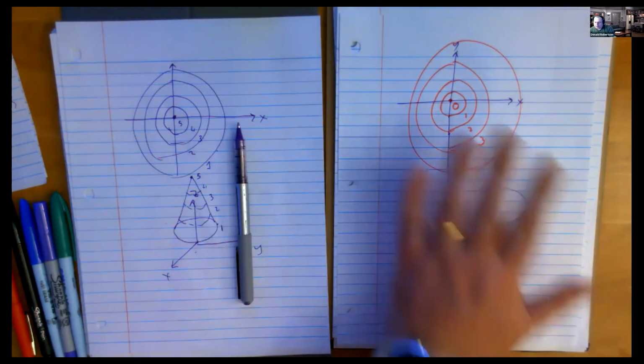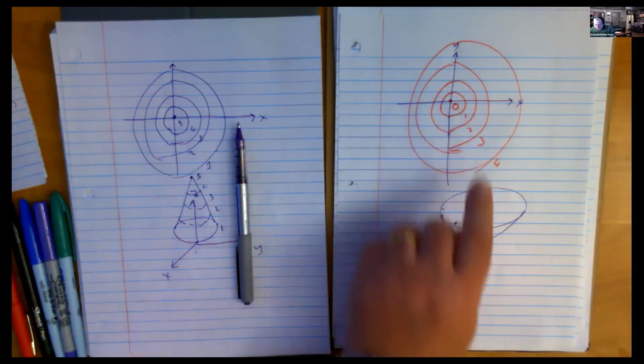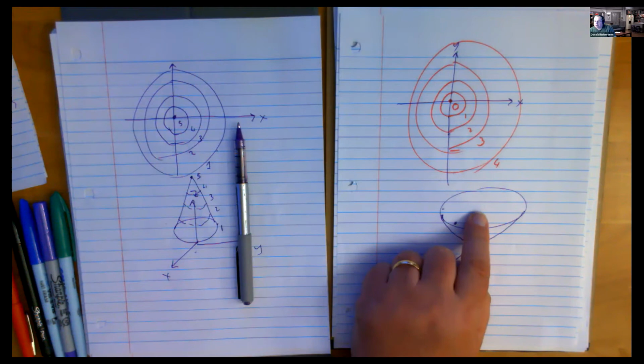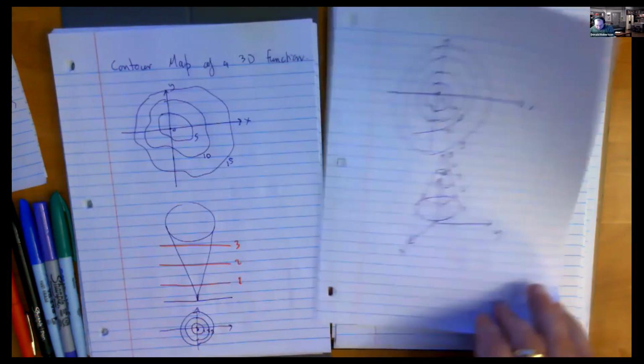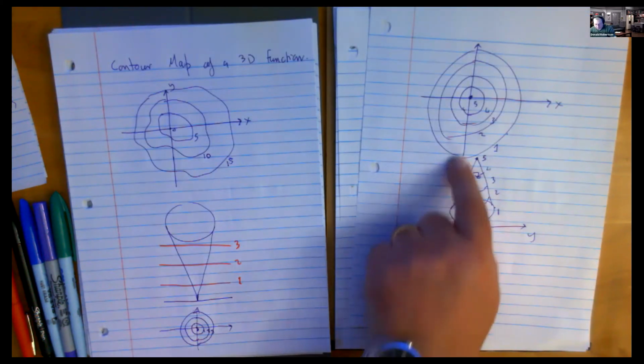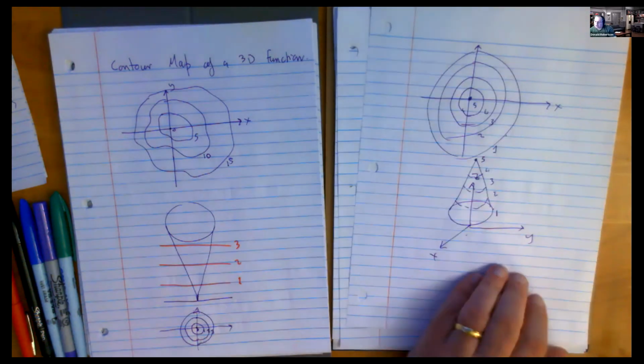So are we comfortable that you could take a shape like this and reconstruct in your head roughly what the surface would look like? And it's not that difficult actually to do the reverse, right? If you've got a solid shape, wouldn't it be a little bit easier to imagine what the contour map would look like?